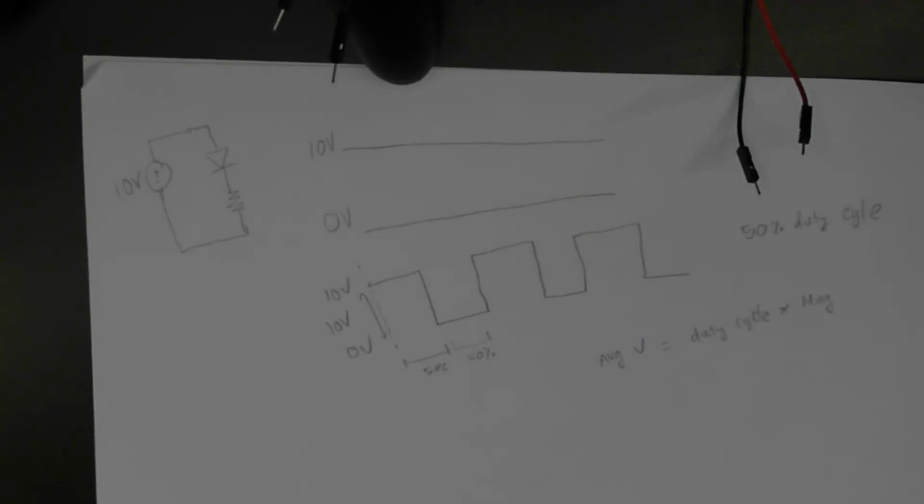Another important concept I want to talk about is the cycles of the PWM, which mostly depends on the frequency of your microcontroller. In this case, we're using the Arduino. Let's say you have a frequency of 1 hertz. What does that mean?